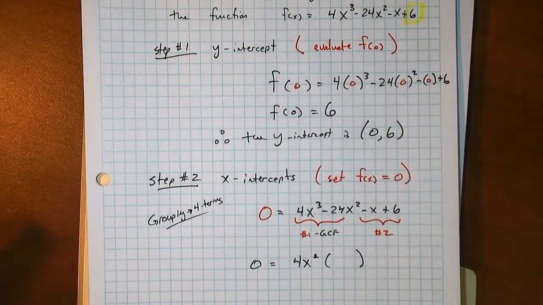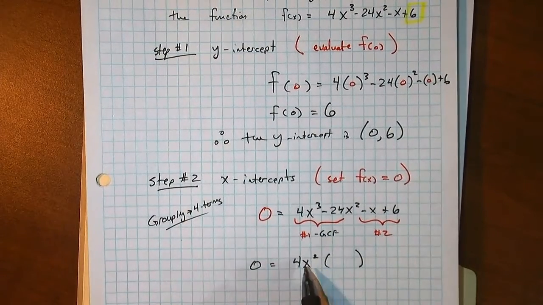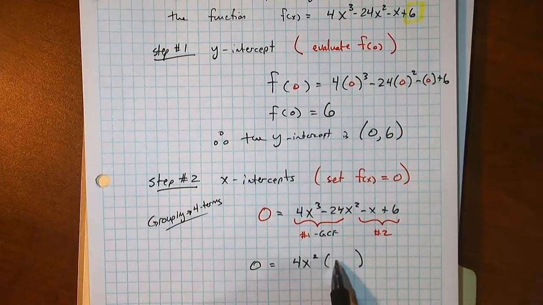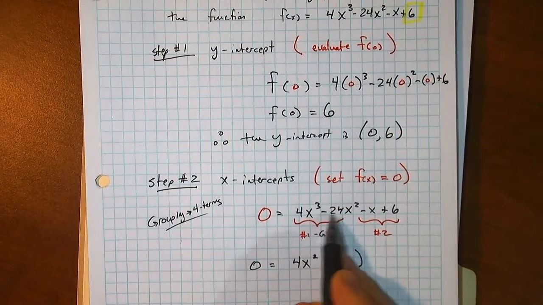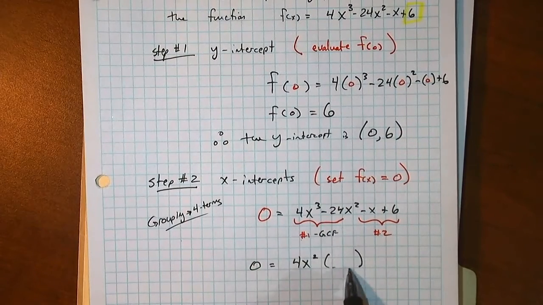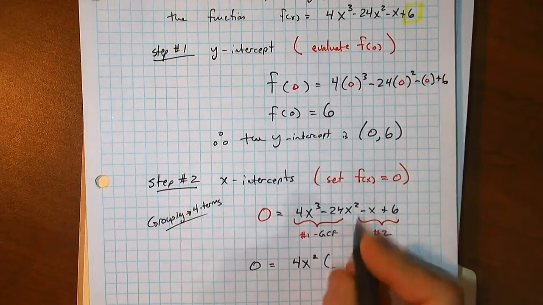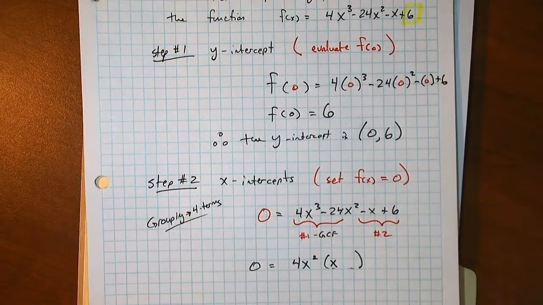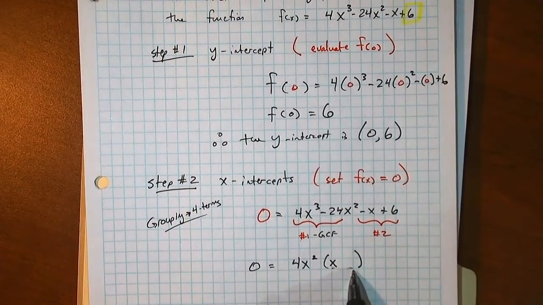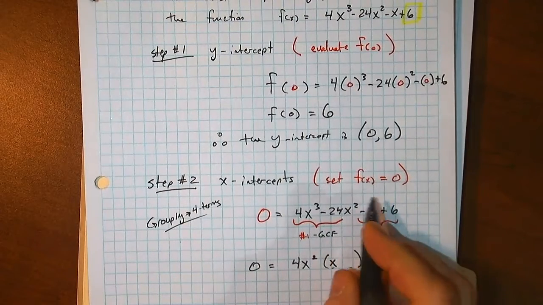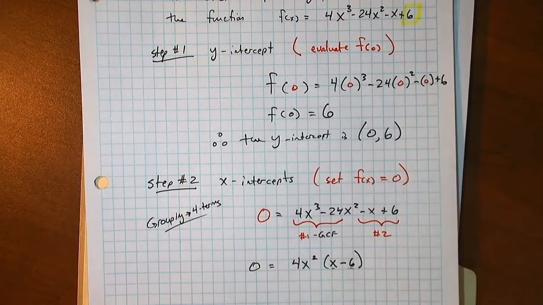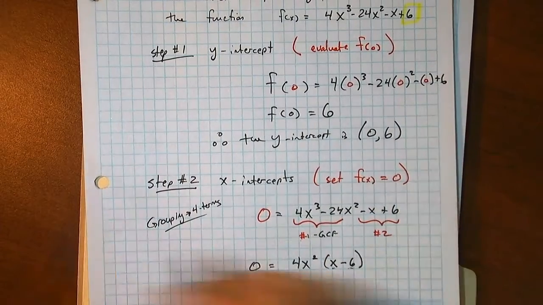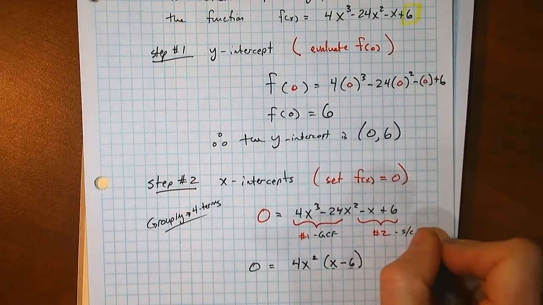So then I go through this backwards distribution process. If I were to distribute a 4x squared into a parentheses, I know there's going to be 2 terms here because that's how many terms we end up with. 4x squared times what gives me 4x cubed? Well, that's 4x times x, right? And 4x squared times what gives me negative 24x squared? Well, that's going to be a negative 6. So there's my parentheses.